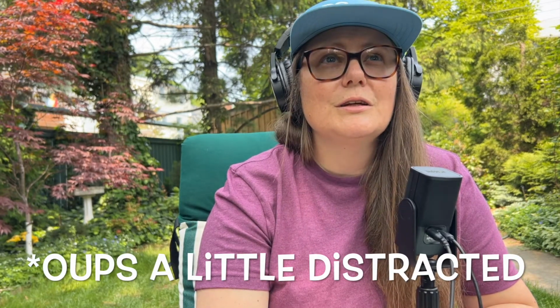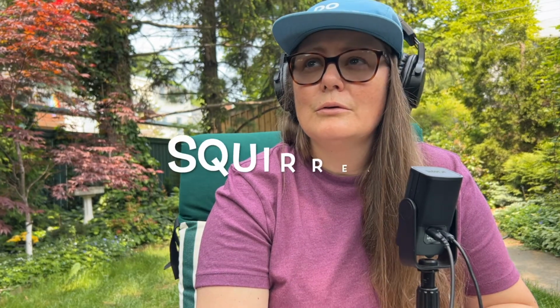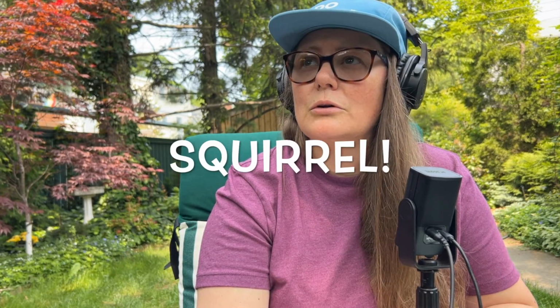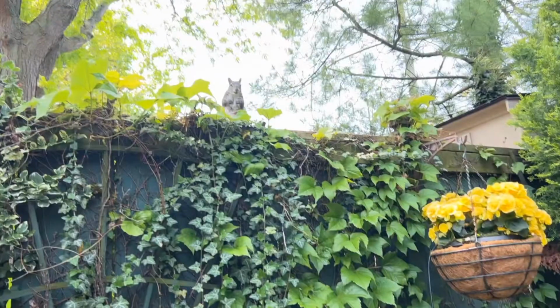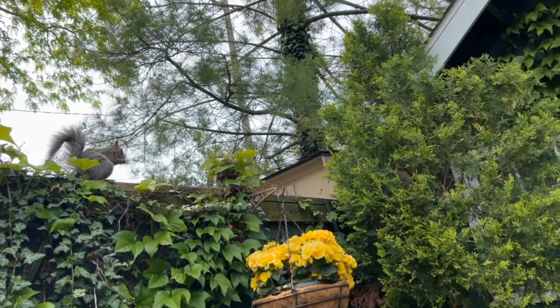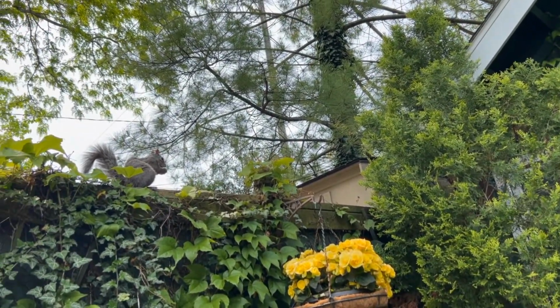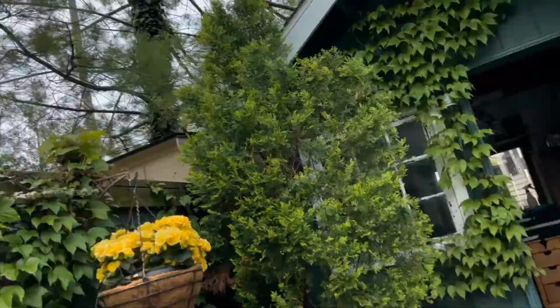Usually each activity I do for about, oh my gosh, there is a squirrel on the fence. Right there. Hello, guy. Oh my goodness, I hope he doesn't eat me. Okay. I'm a little bit scared.